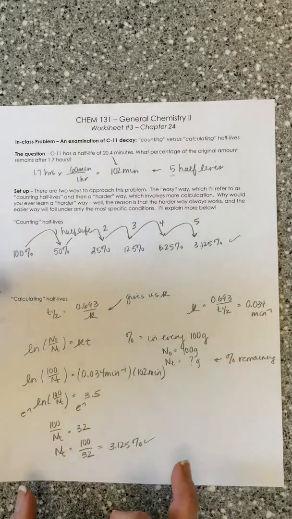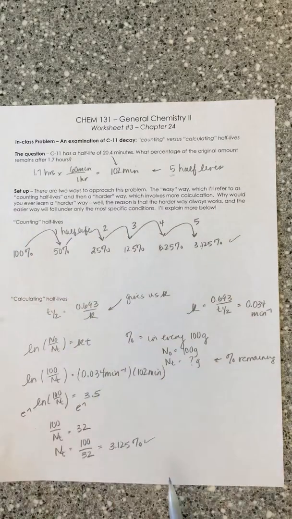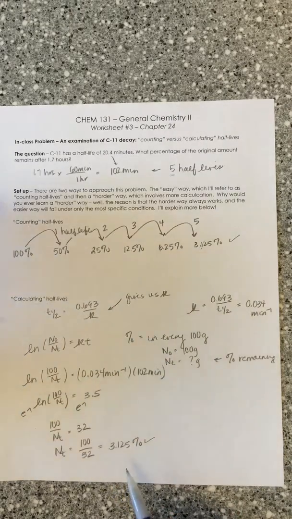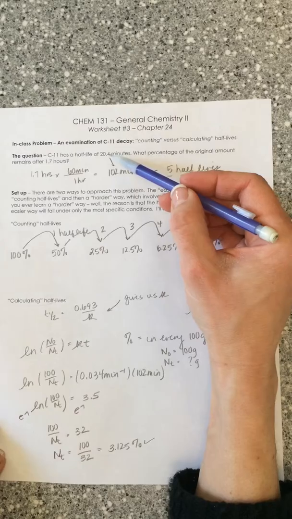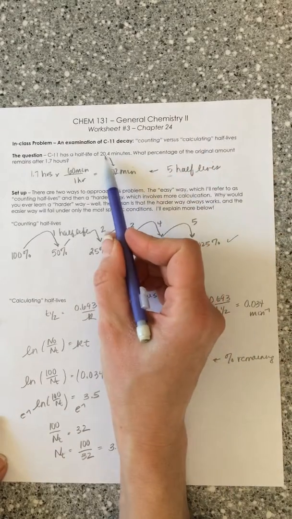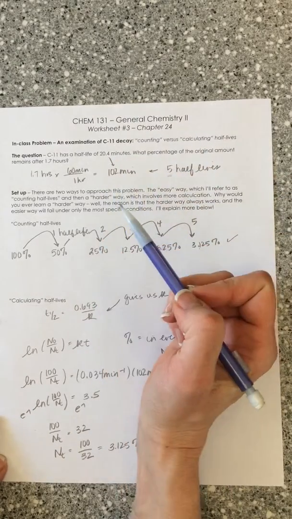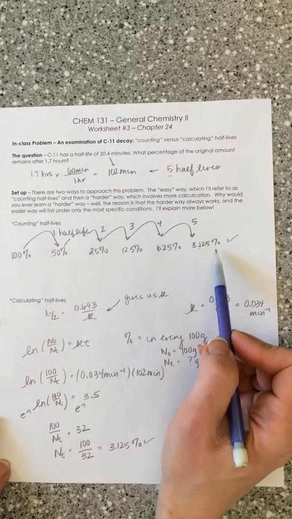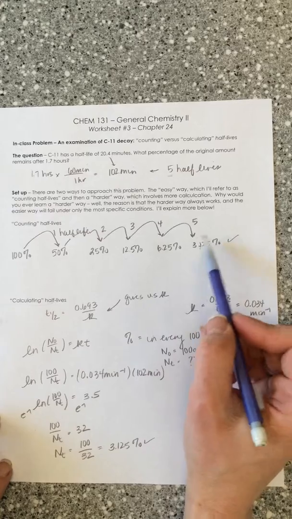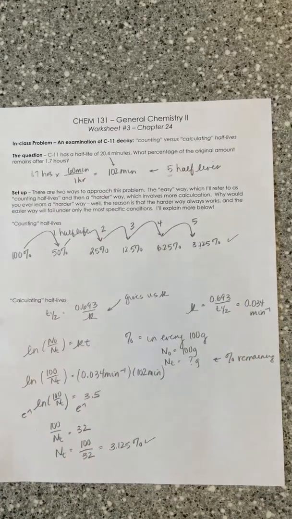And again, this will always work. The calculating half-lives way is a little bit more involved, but it will always give you an answer. The counting half-lives will only work to give you an answer if you have a whole number integer between the half-life and the time that you're looking at. But I think it's still a good skill because it will allow you to ballpark where you expect to be left. And we're going to work on a sample problem that examines that in just a minute.